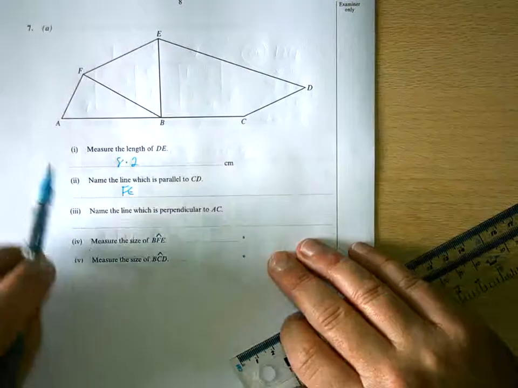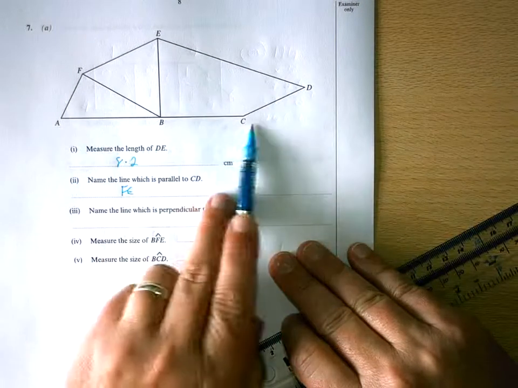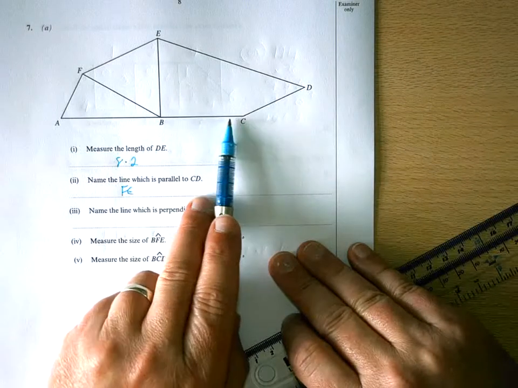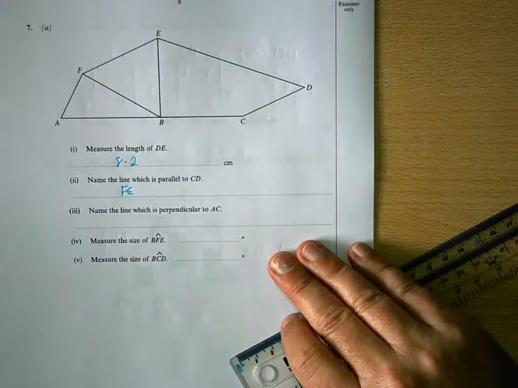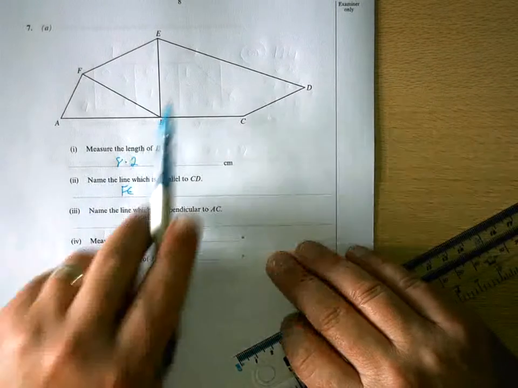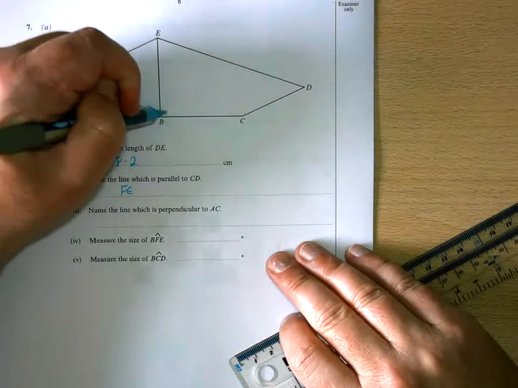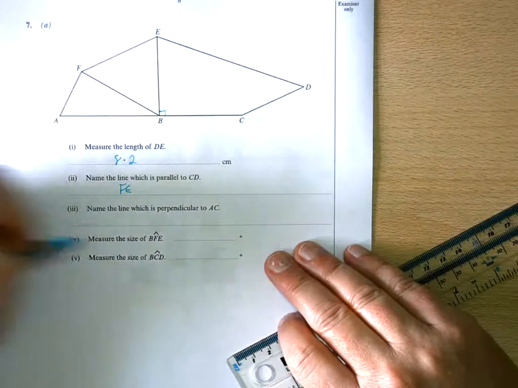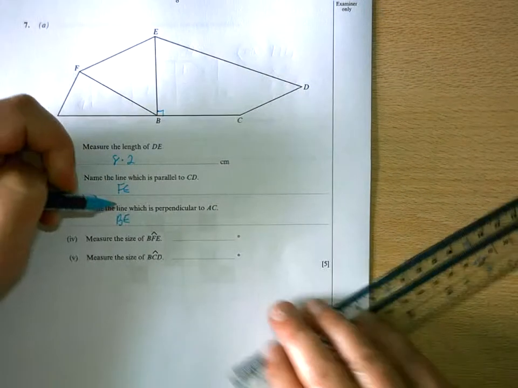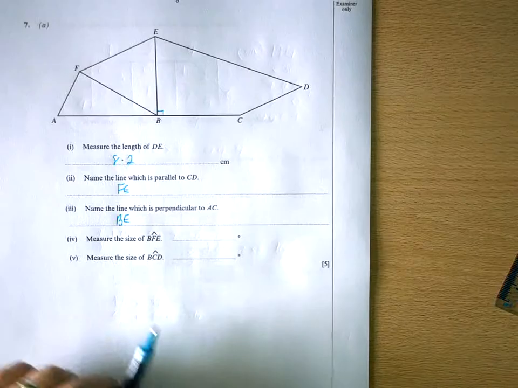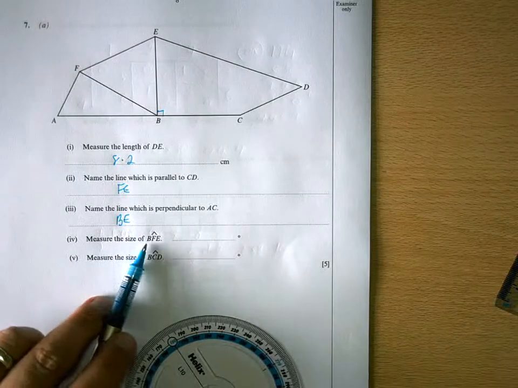Perpendicular to AC, this is AC, so you want a line that is at right angles to it. If you've got a set square, then you could just line it up, but you should be able to see anyway that at right angles to that is BE. Okay, then they want you to measure the size of BFE.